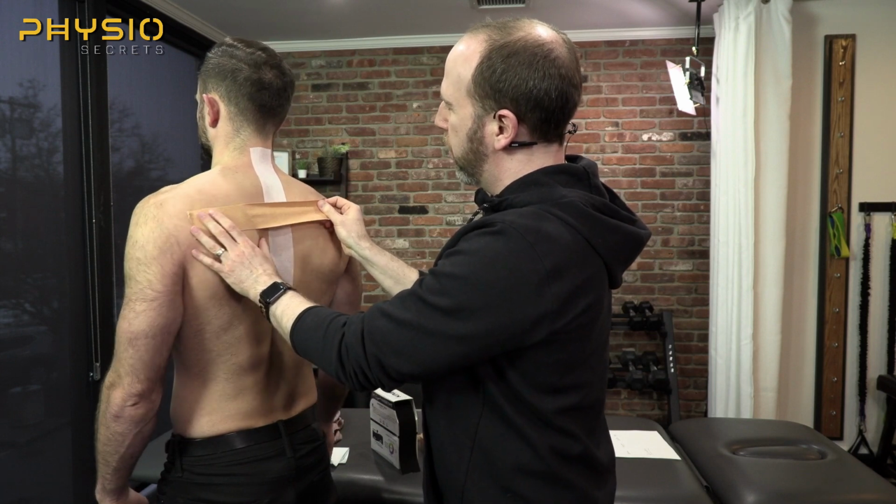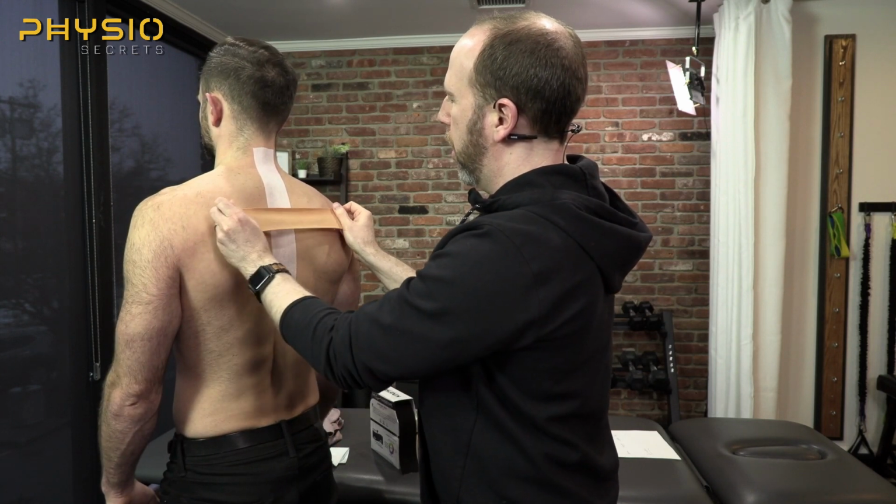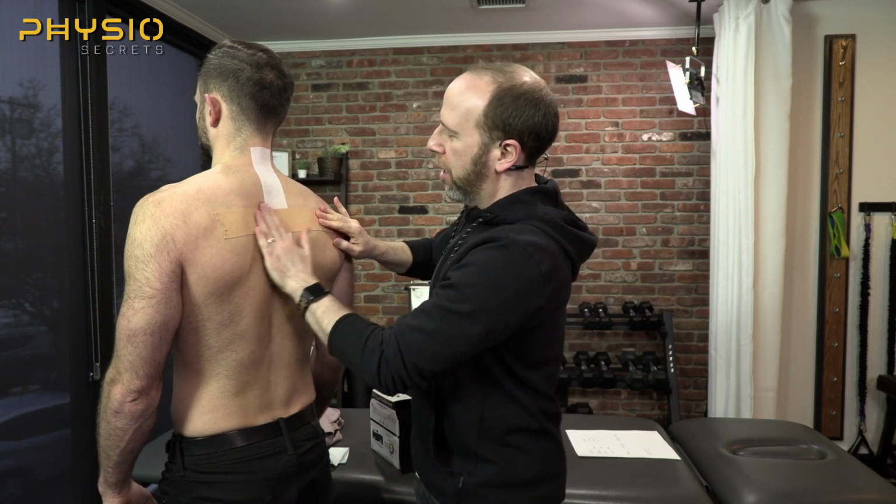Go ahead and relax your shoulder blades forward. And let's get this right here. Let's apply too little stretch.